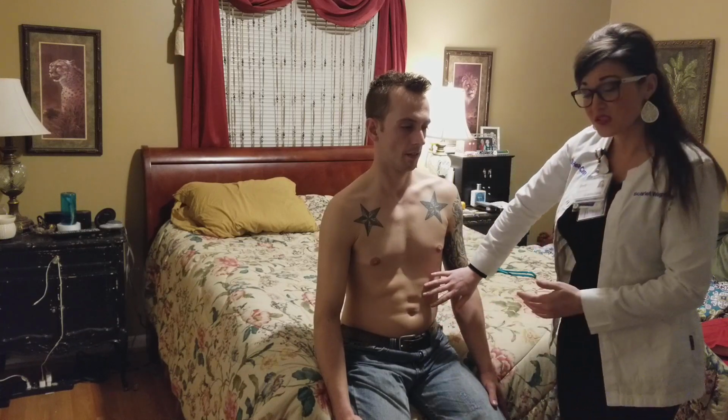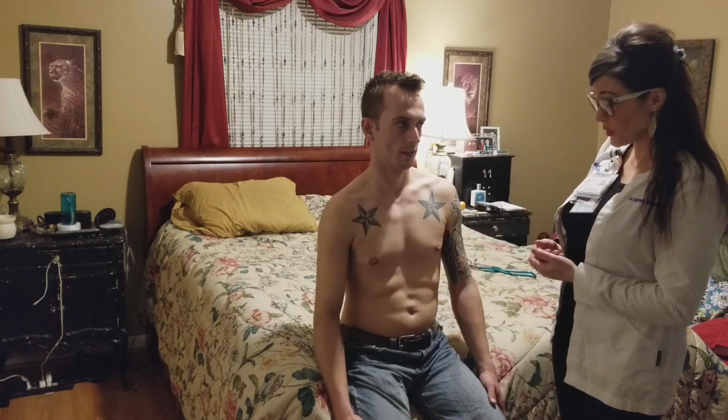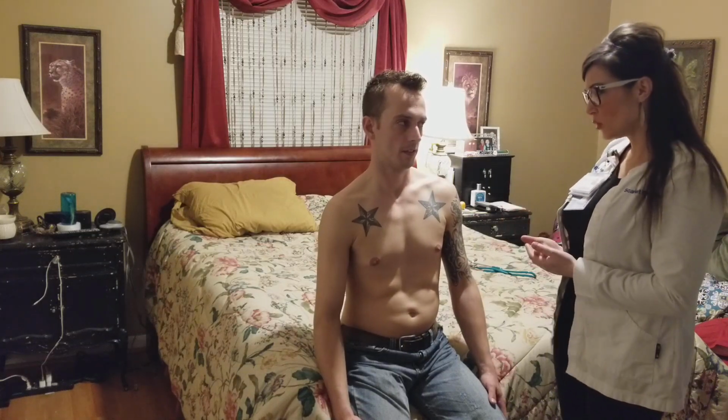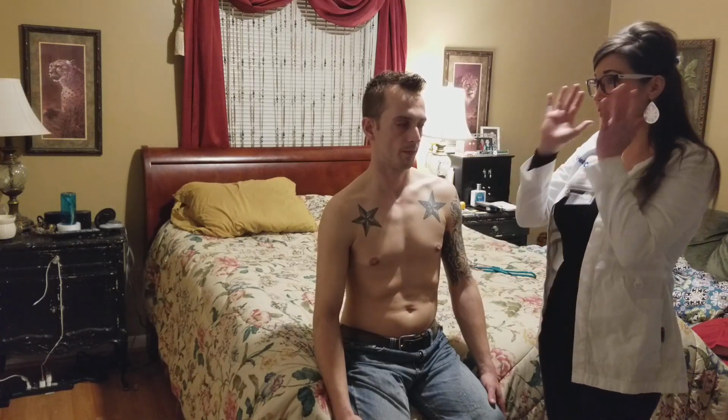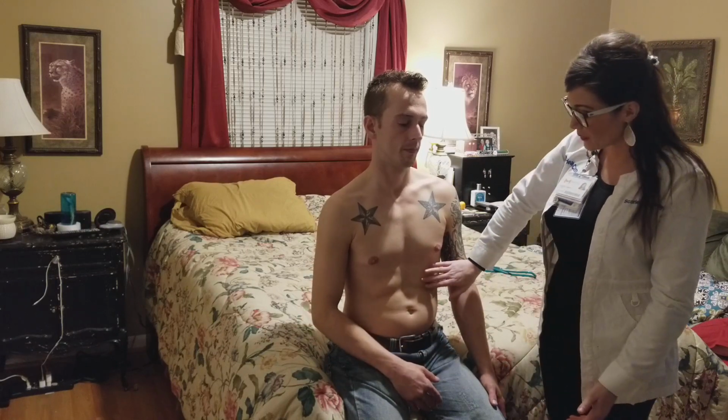So now, if you did notice, Travis shows some grimacing. I hear him make a very uncomfortable sound when I'm percussing that. That would indicate there's a possible problem with our left upper quadrant where the spleen is located. So that again would lead to further investigations about possibly a splenic issue.